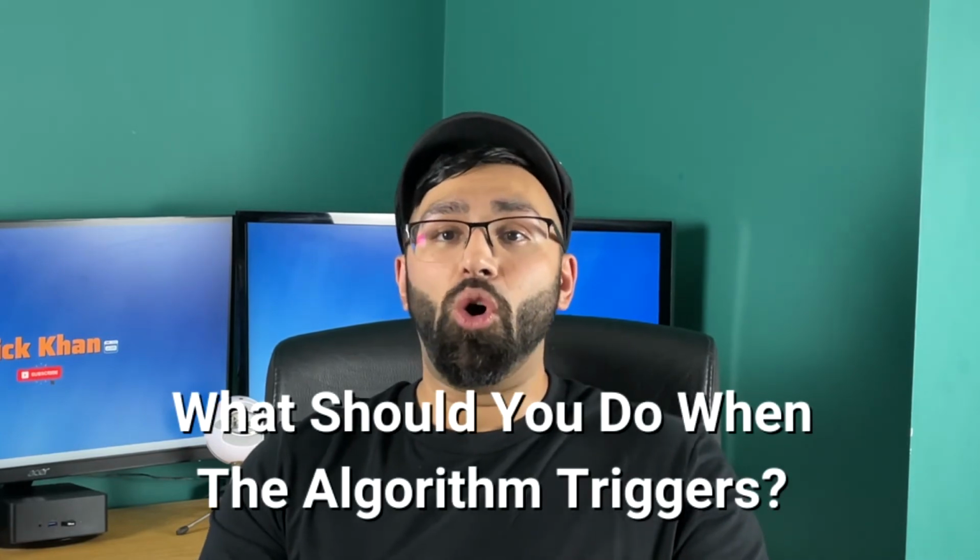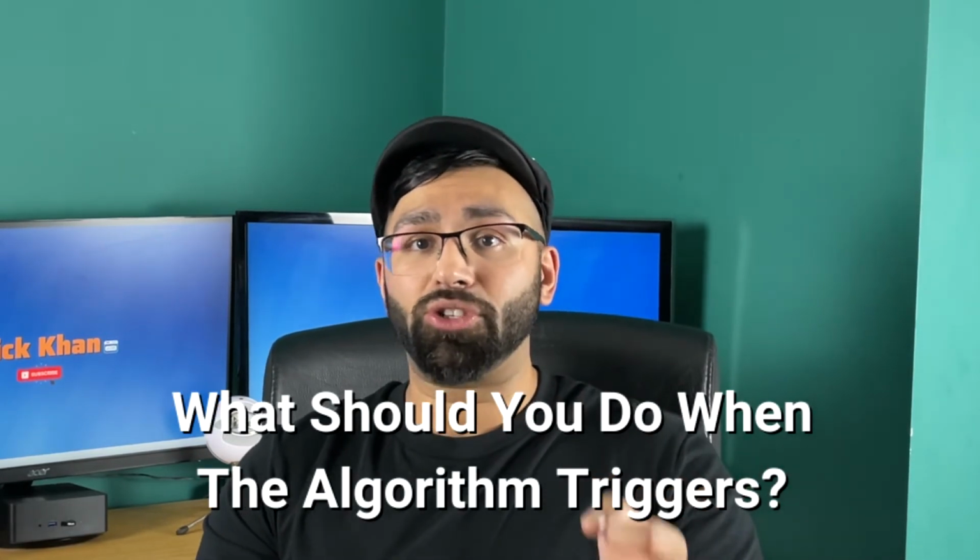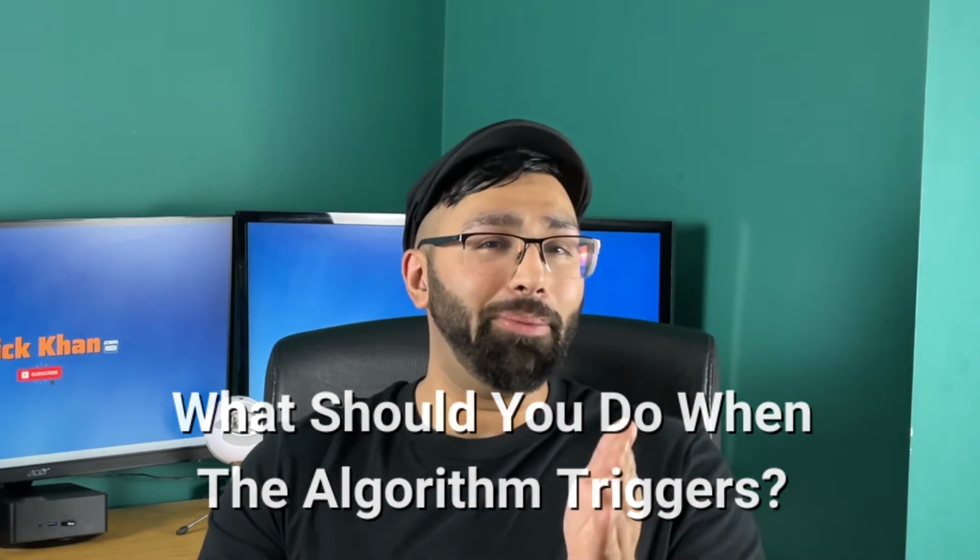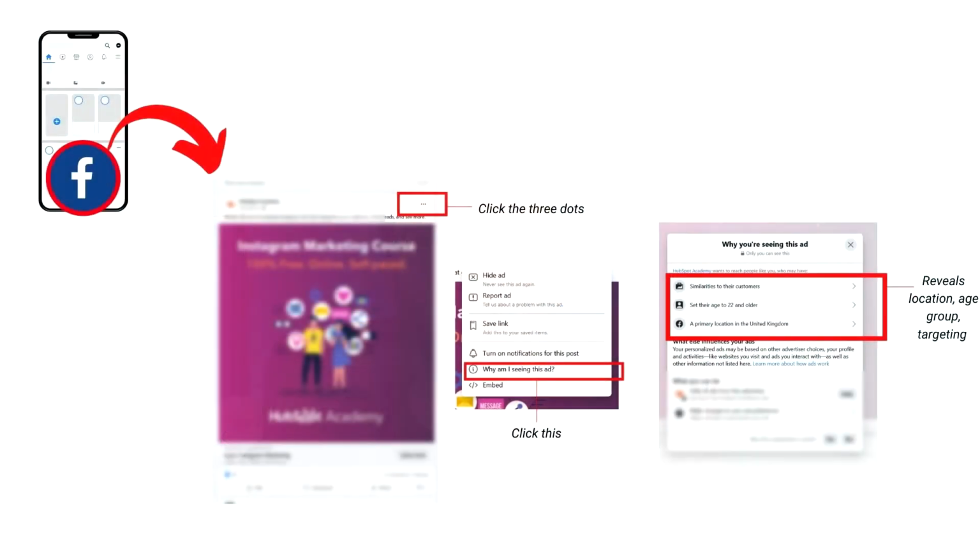Which leads me to what you do once the algorithm starts to trigger, which is something not many people are talking about. The ads you get in your Facebook feed, you can now see who your competitors are trying to reach. All you need to do is tap on the three dots on the right hand corner of the ad, and all the information about who the business is targeting is all revealed. It shows you the age group and lets you see the location, and most importantly, their targeting, giving you all the information about who they're targeting at the interest level. And with that, you can start taking down all of the information.